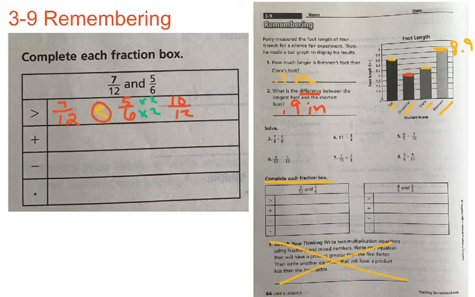In my next box, you can see that I'm adding the 2 fractions, and I've already converted, so I am going to write 7/12, plus 10/12 that I figured out because I already know the common denominator. And then I'm just going to add straight across. 7 plus 10 is equal to 17, and my denominator remains the same.